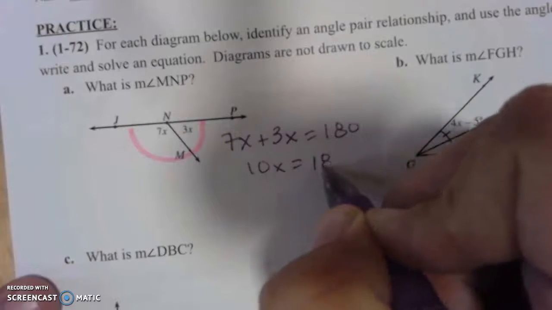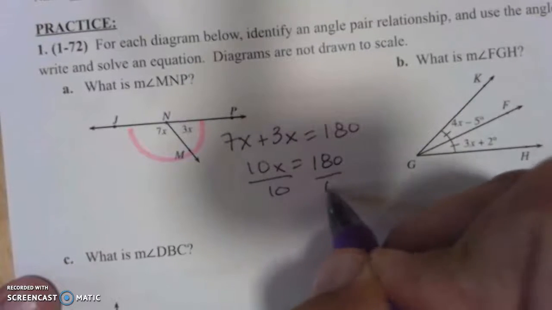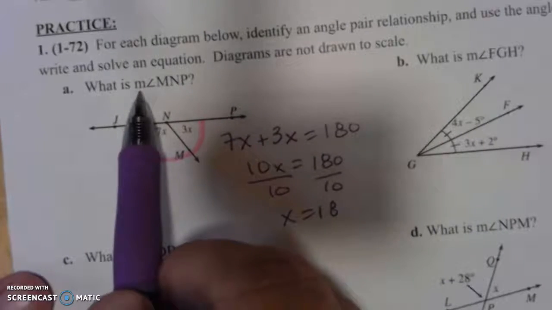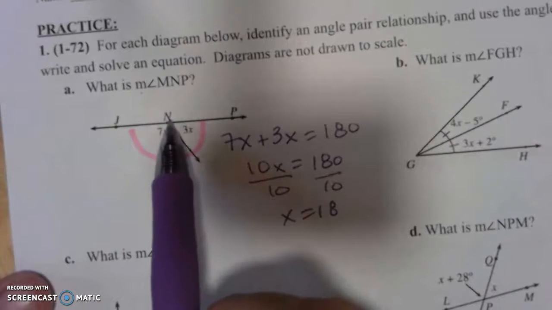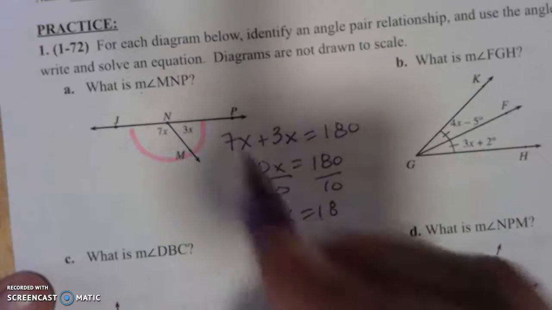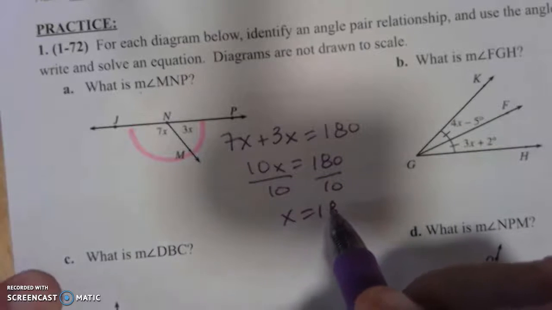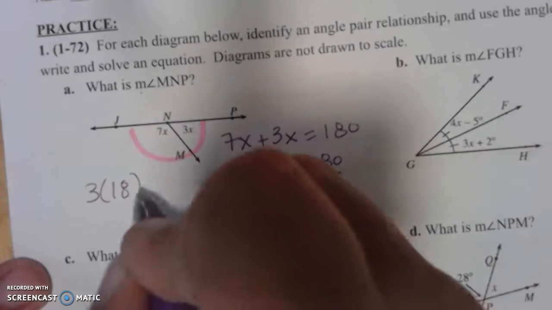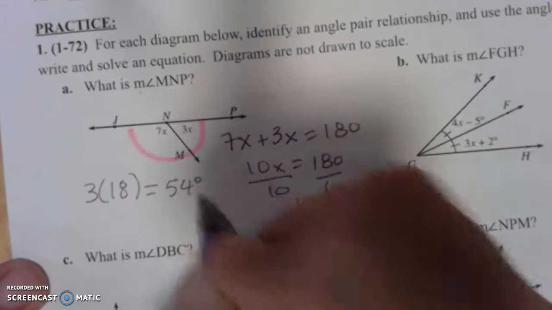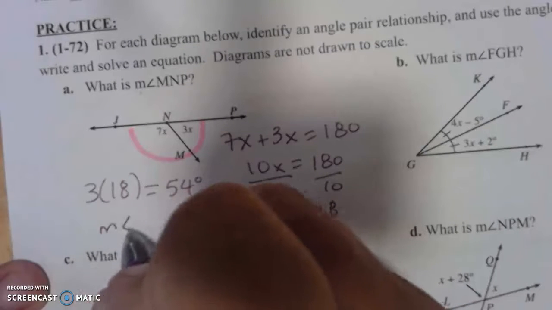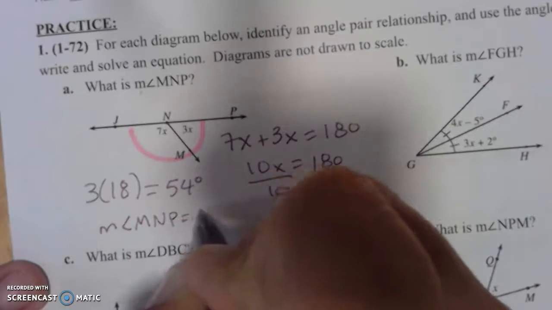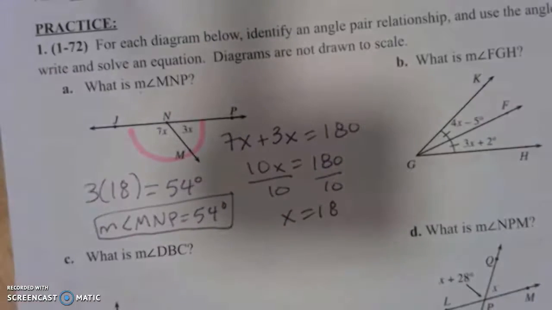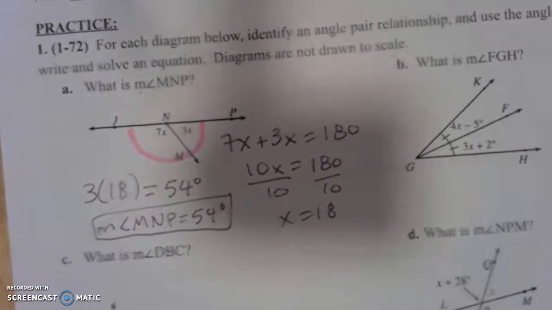So this is 10x equals 180. Divide by 10, we're going to get x equals 18. And we want to know the measure of angle MNP. So this side right here, we want to know what that is. I'm not just going to say 18 because I have to do 3 times 18. 3 times 18, we're going to get our calculator out, and we get that it's 54, so 54 degrees. So the measure of angle MNP equals 54 degrees. You should have the whole sentence for your answer. Okay, let's look at the next problem.